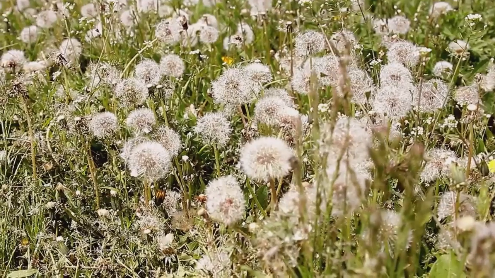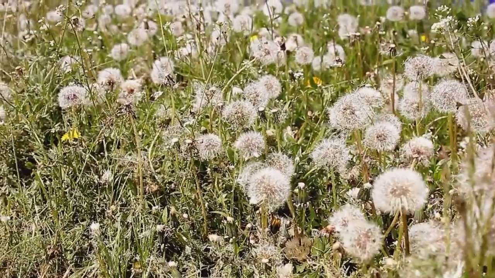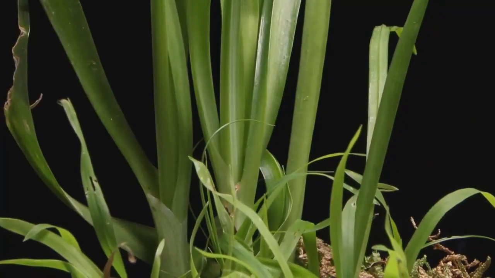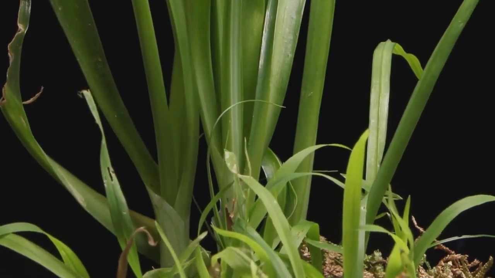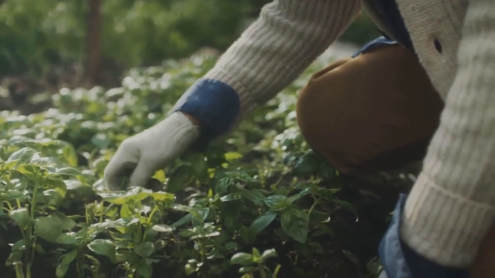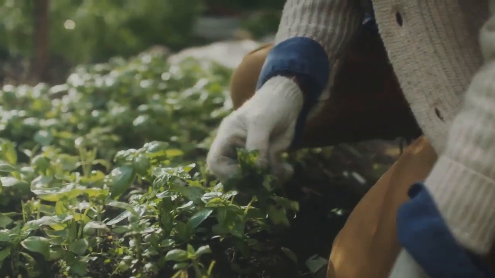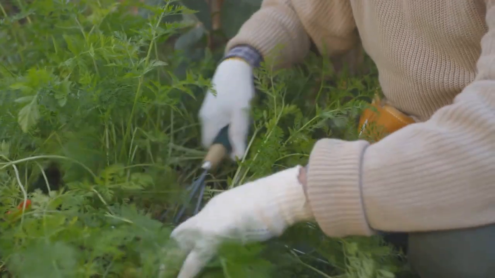Last but not least, consider the root systems. Some weeds, like crabgrass, spread via surface runners, while others, like dandelions, have a deep taproot system that can make them particularly challenging to eradicate. Remember, timely weed identification is crucial. The sooner you can identify these invaders, the quicker you can prevent them from choking out your desirable plants.